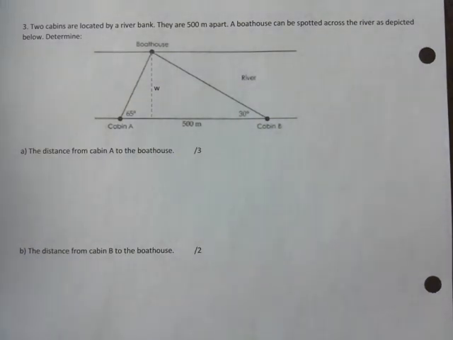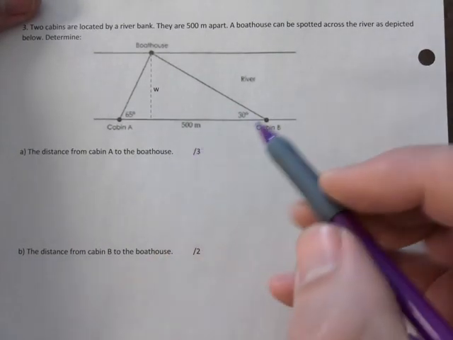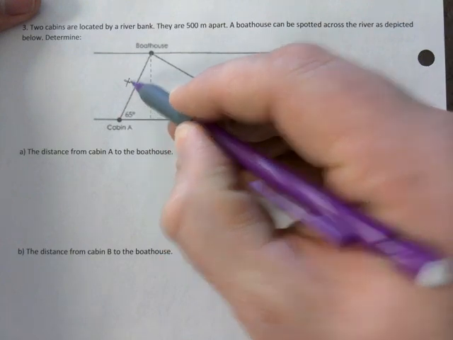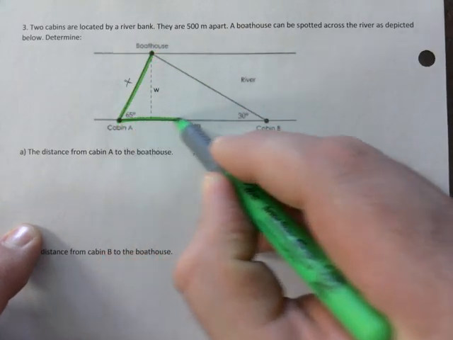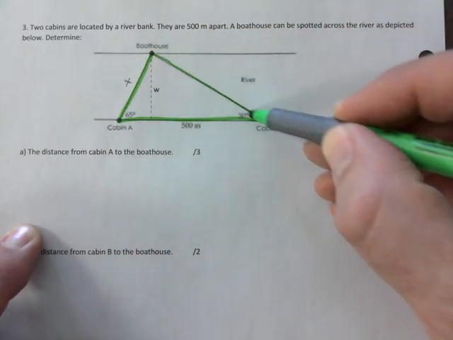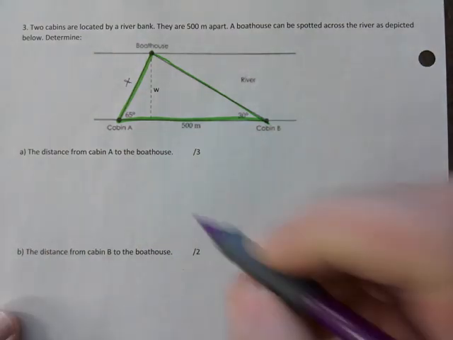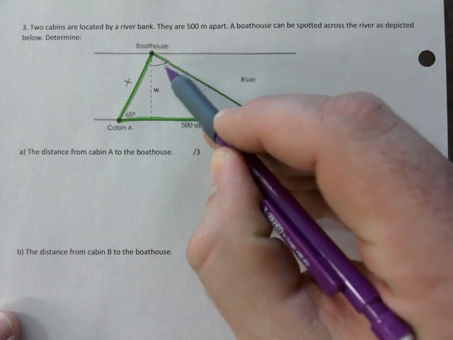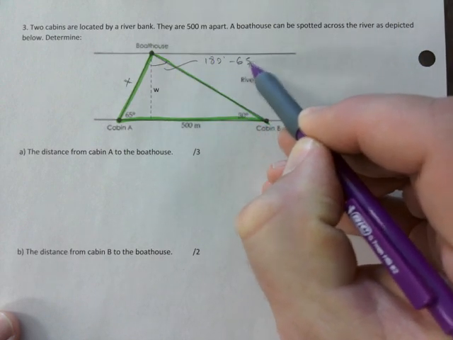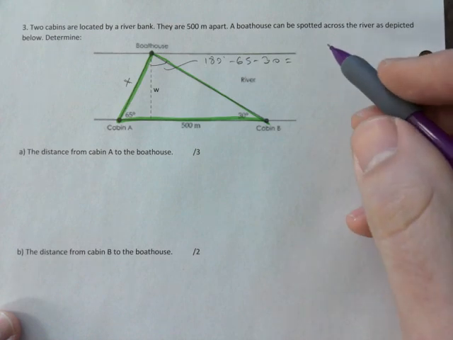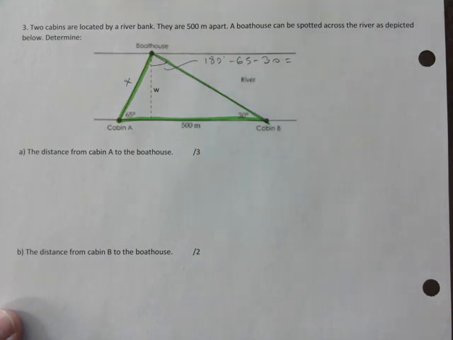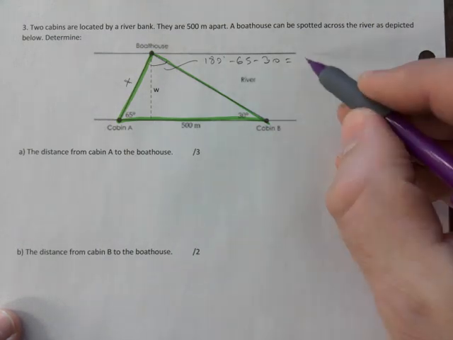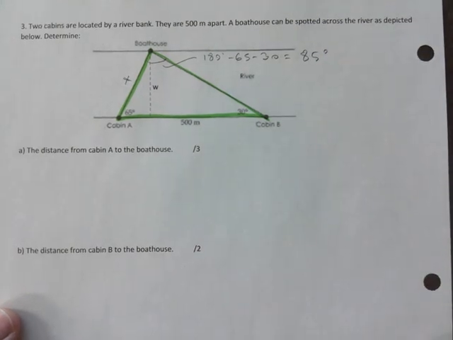I think this is all sine law. Yeah, just happens. So the distance from cabin A to the boathouse, they're asking for this. So again, here you want to, for a while, just focus on that big triangle, not W just yet, not the height of the triangle, right? So figure out that angle up here. So 180 minus 65 minus 30. Guys, no talking now, okay? Not while I'm talking. That's 85 degrees.